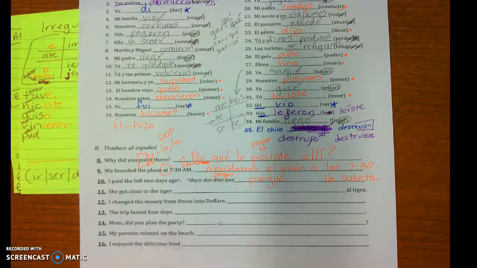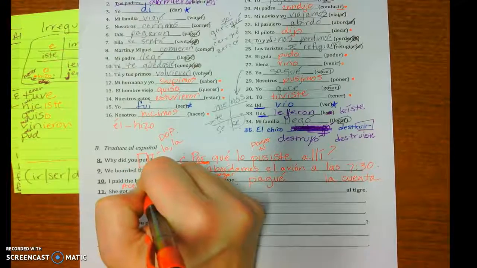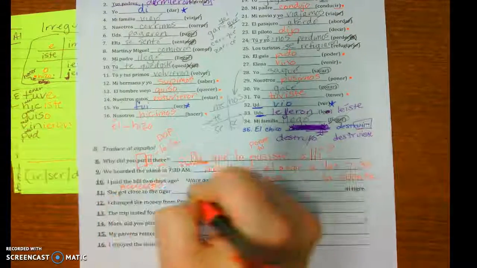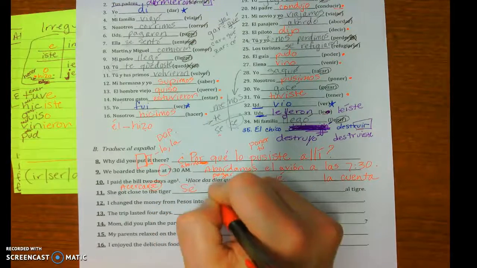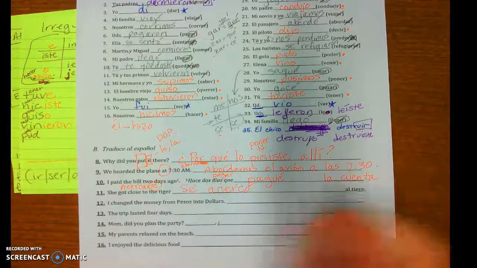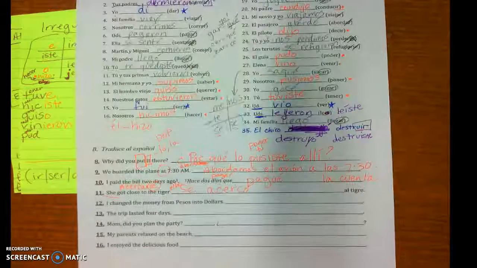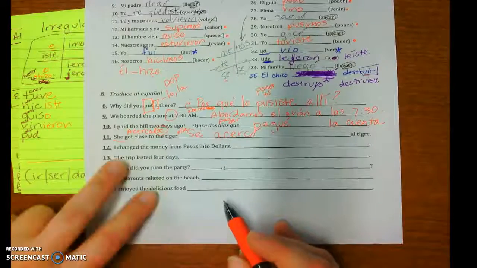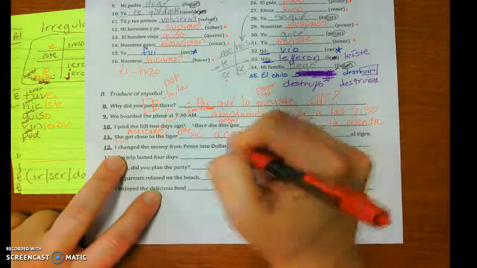She got close to the tiger. This is acercarse. So I'm going to pull that se off, and it's she, so it's still going to be in that bottom left box. Se acercó al tigre. And you could put ella in there if you wanted to, because we don't know who you're talking about.